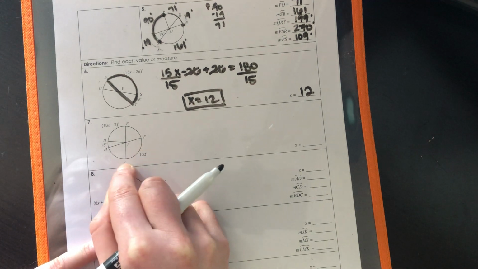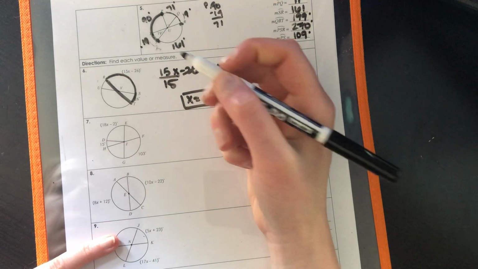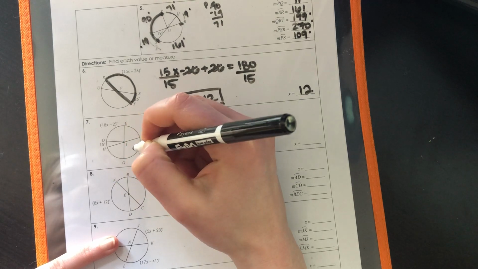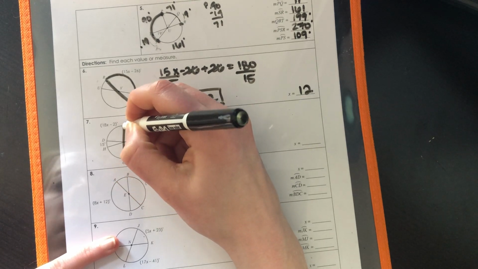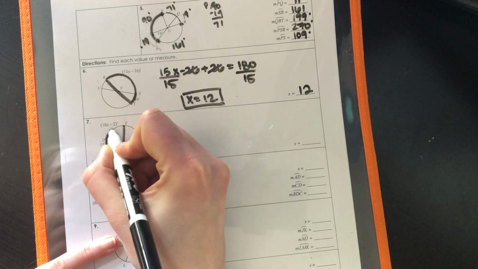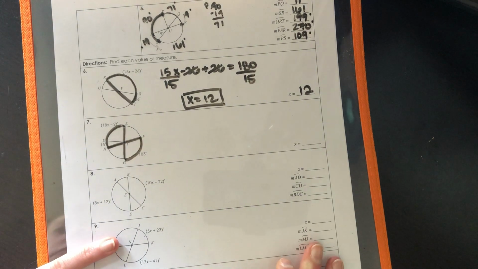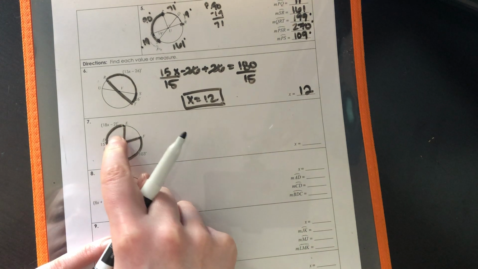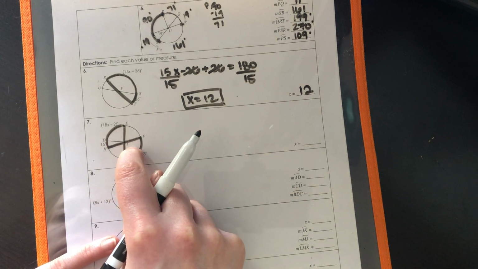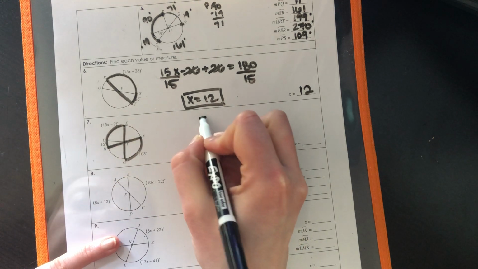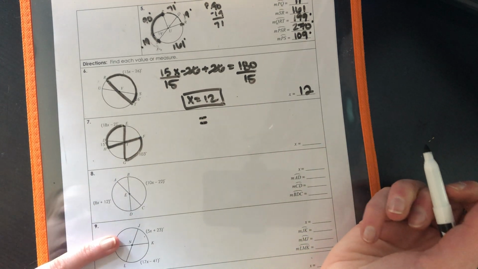So, let's see, number 7. If we look, this one I can see how it could be a little confusing, but if I am just looking at what they gave me, notice what I highlighted? These 2 are vertical to each other. Vertical angles. Vertical angles are equal to each other.